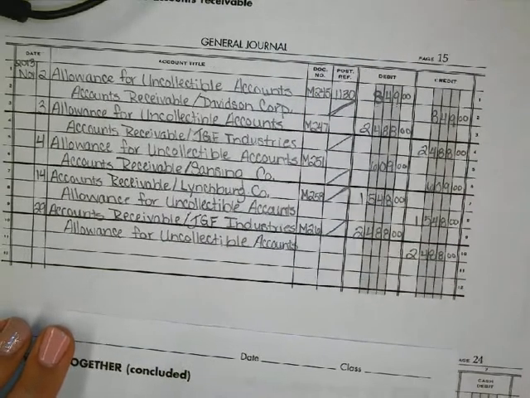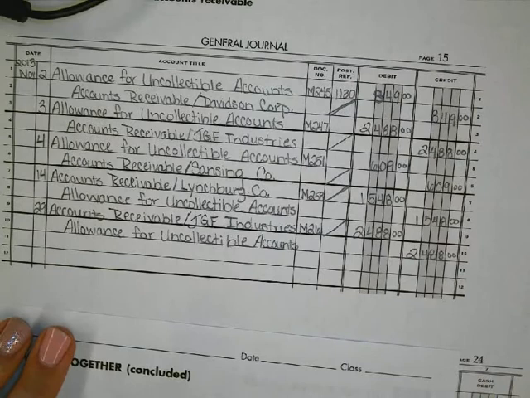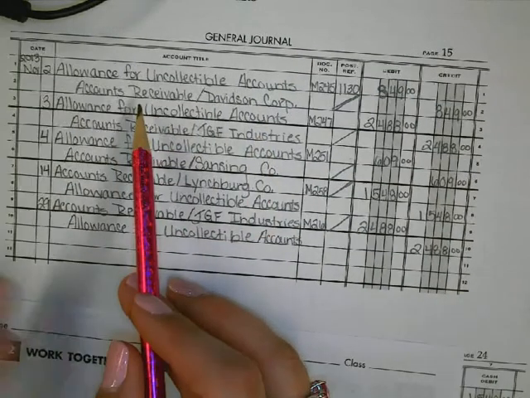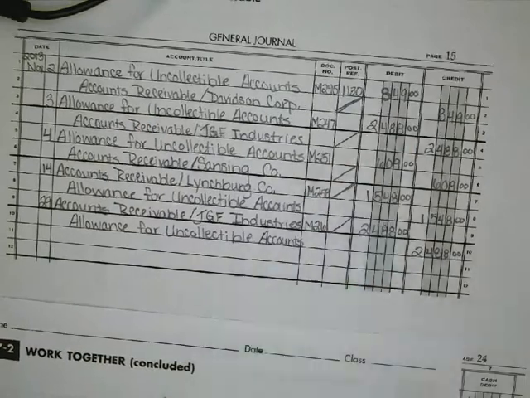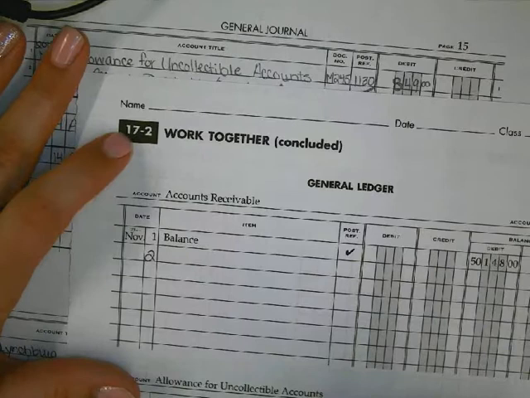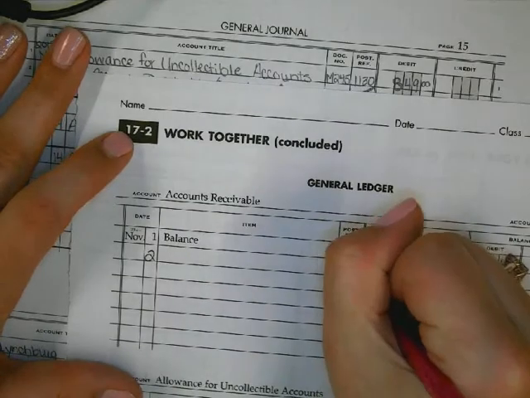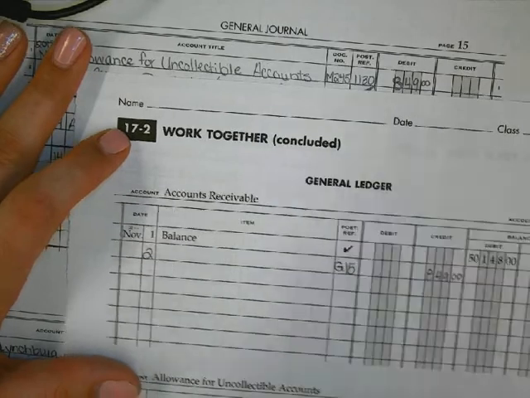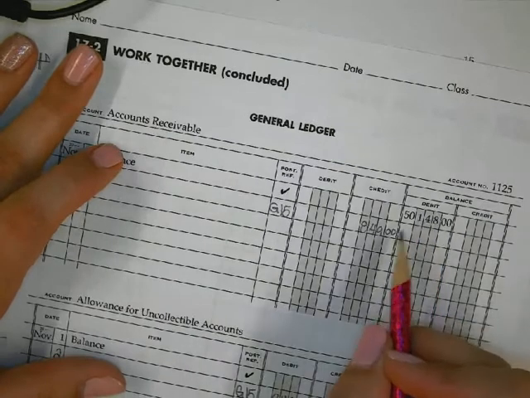Okay, on the 3rd, we see that we have 2 different posts. We need to post to accounts receivable, so I'm going to do that first, a credit of $849. General Journal 15 again, and this time it is a credit of $849. I have a debit balance and I have a credit, so what am I going to do here?